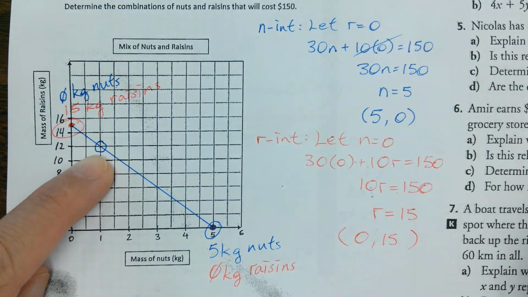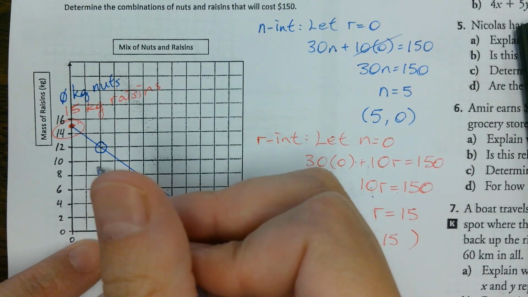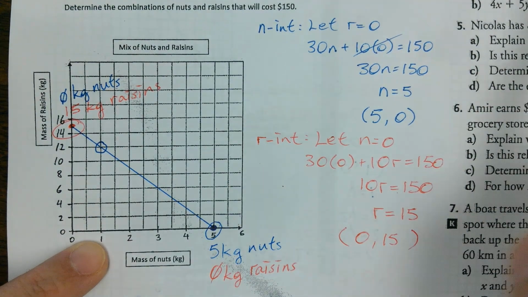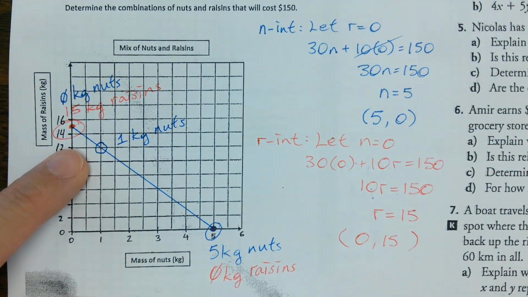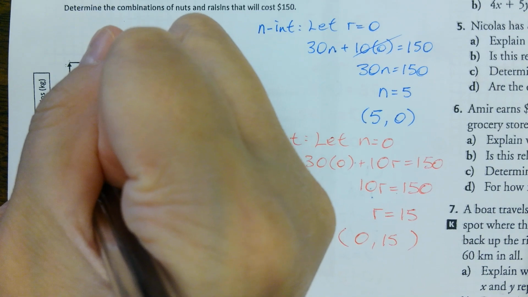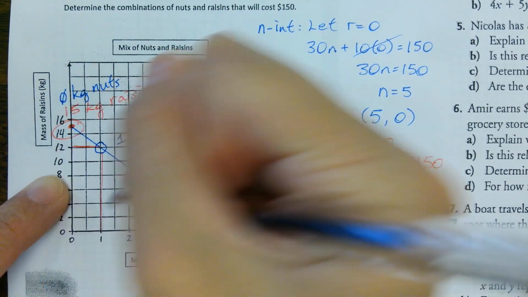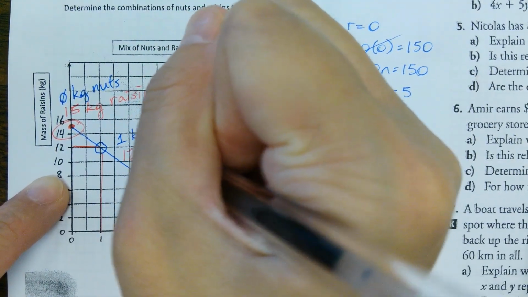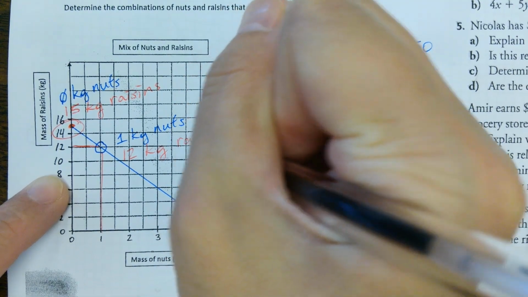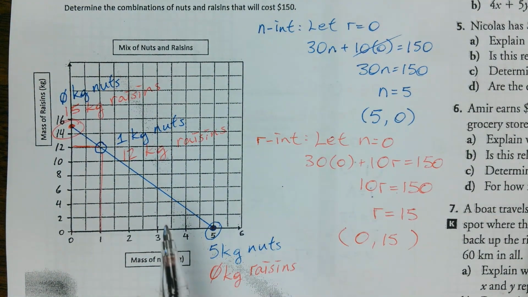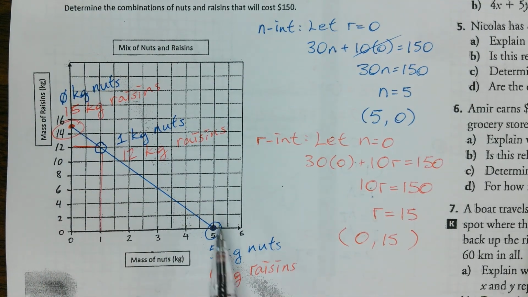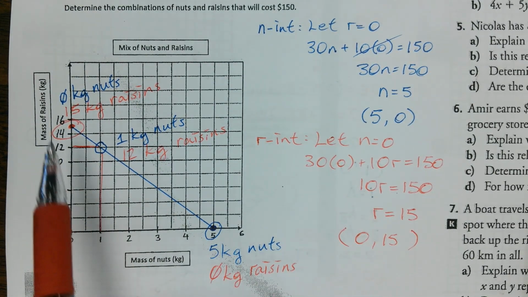So this point tells me I can actually have 1 kilogram of nuts and 12 kilograms of raisins. So what you did was you just solved a word problem by graphing it and then reading off the graph.